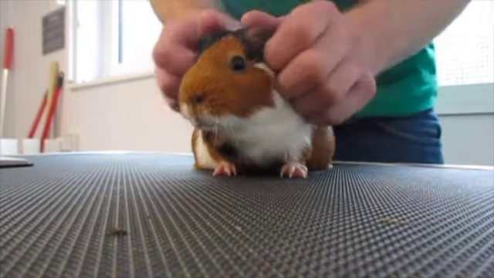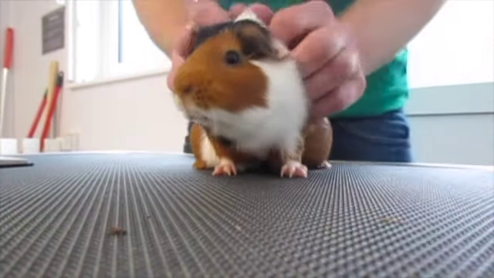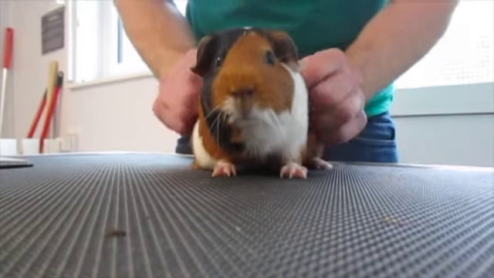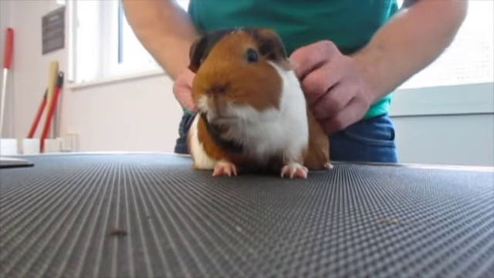Okay, guinea pigs are also coprophagic, which means that they do eat their own feces. Only the soft ones though. There are 2 types, soft and hard, and they will eat their soft feces. I did mention communication. I don't know if you can hear him, but he's making some squeaky noises. That's nice, content noises.